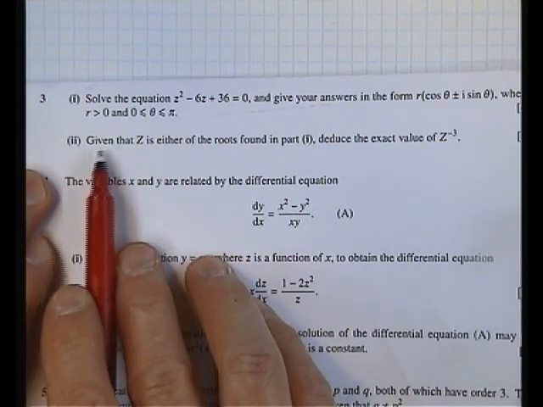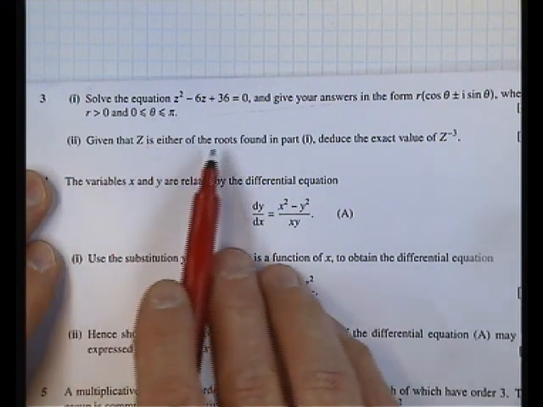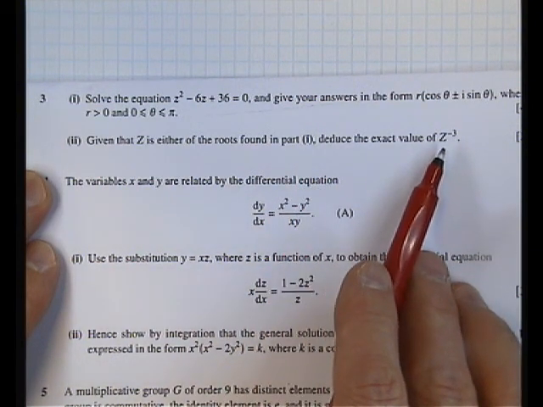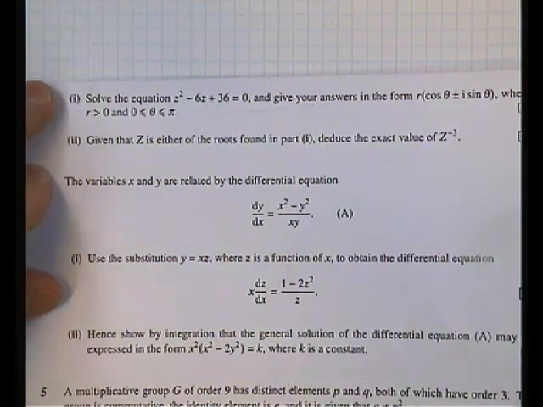And then it's going on to say, given that z is either of the roots found in part I, deduce the exact value of z to the minus 3. Okay, let's do that.